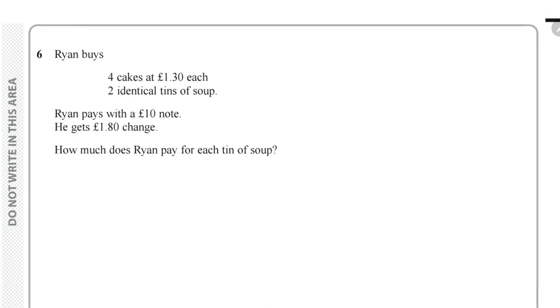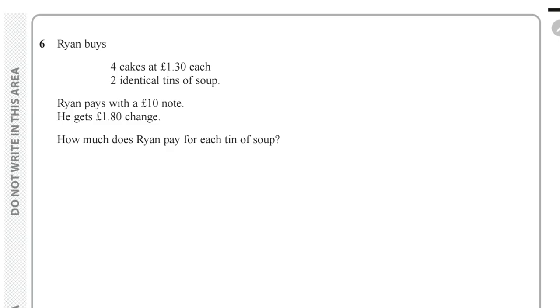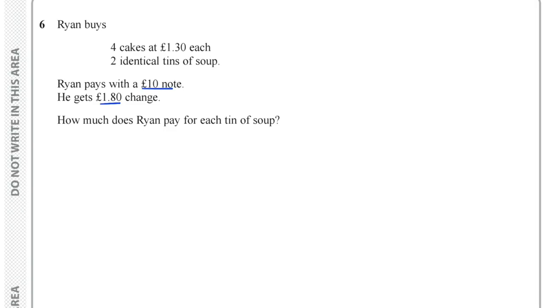Question 6. In this question, we're told that Ryan buys 4 cakes at 1.3 each, right? And 2 identical tins of soup. Now he pays with a 10, and he gets a change of 1.8. Now this is it. If you want to work this question, because we are asked how much does he pay for each tin of soup. Now remember, he bought two of those.